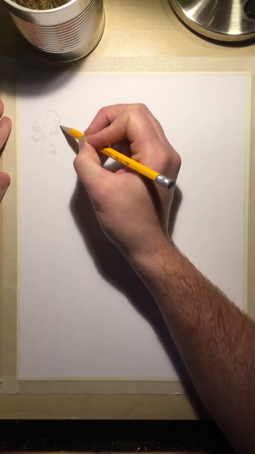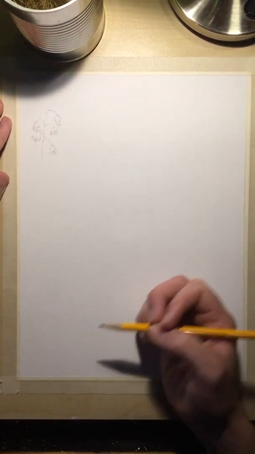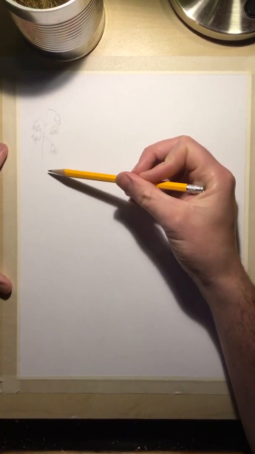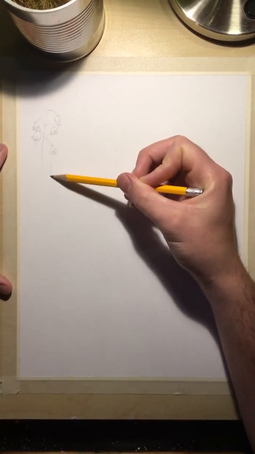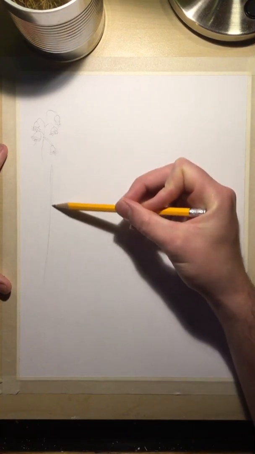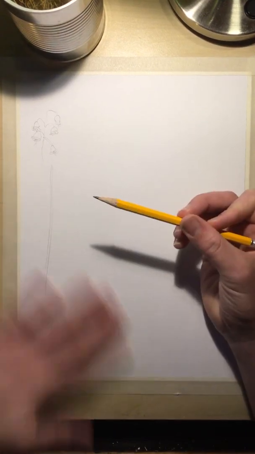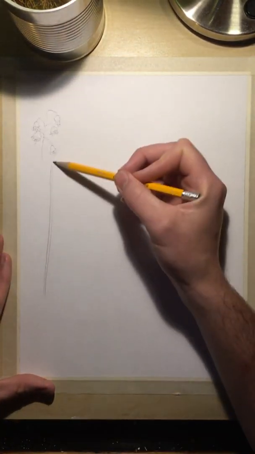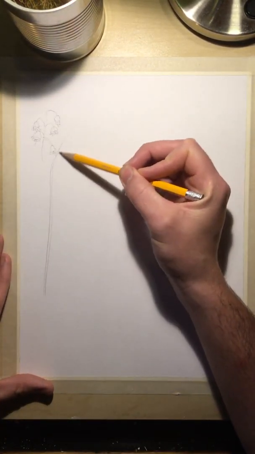Okay, so I've practiced the flower part of the plant. Now I want to practice the stem. The stem is just a long stem. It's pretty narrow and has a slight bend to it at the top.